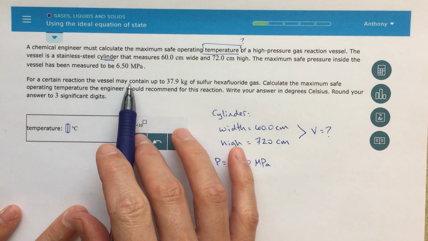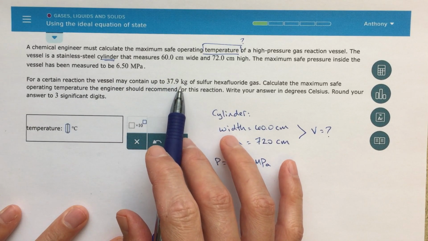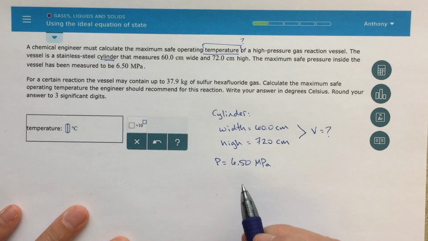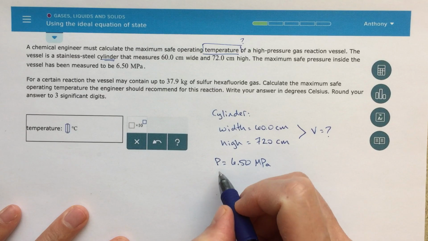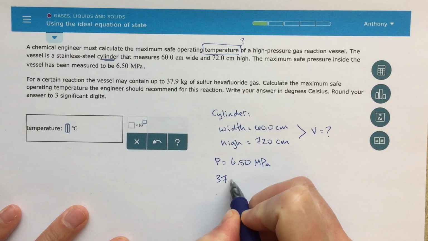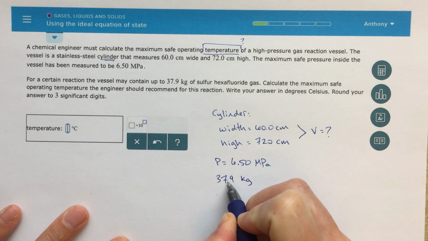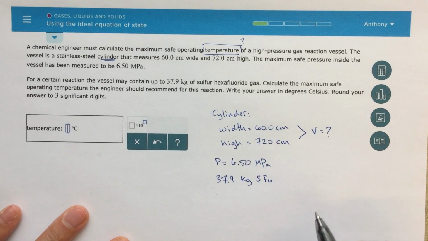For a certain reaction, the vessel may contain up to 37.9 kilograms of sulfur hexafluoride gas. So this is going to be related to the number of moles, but for right now, I'm just going to write 37.9 kilograms of SF6. That's going to be another piece of information.